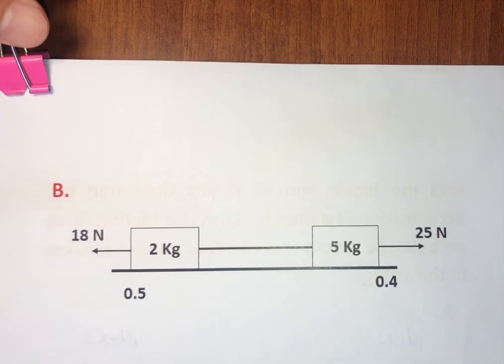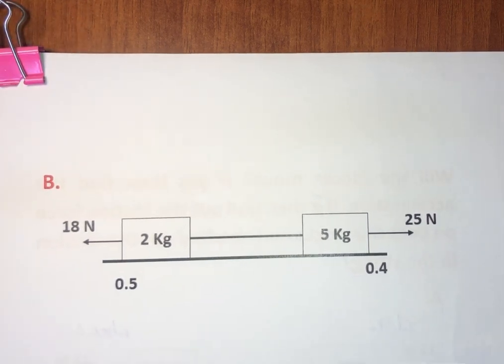In this case also the main question remains the same, whether they will be traveling or not, and we can find out the value of the tension and the value of the acceleration.